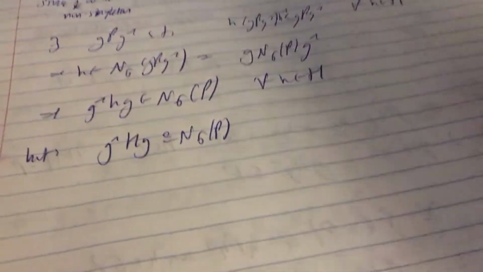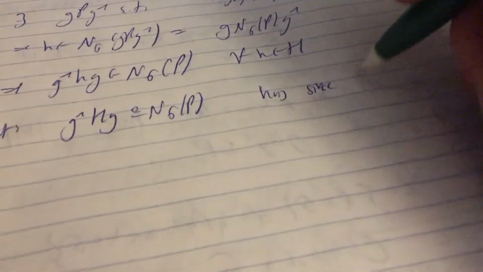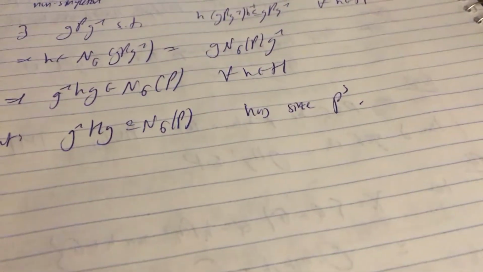G inverse HG is now a subgroup of the normalizer of P in G, and this subgroup has size divisible by P to the S.